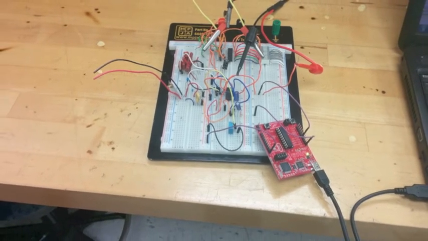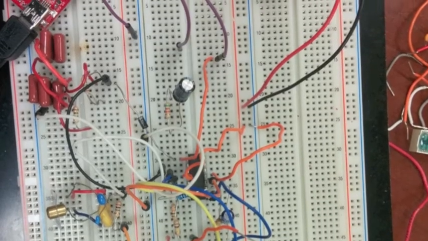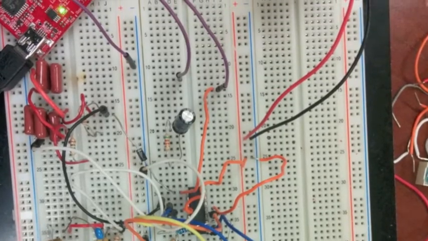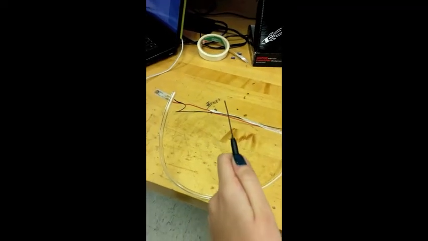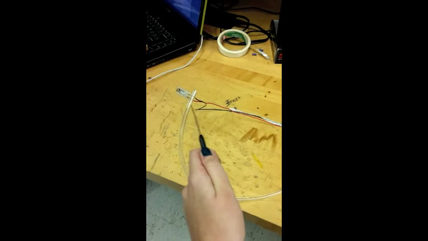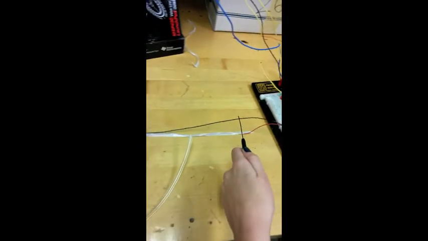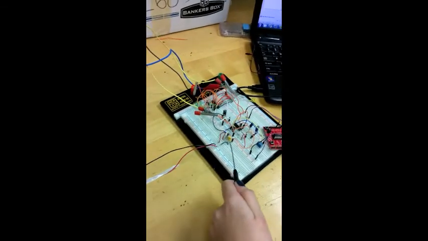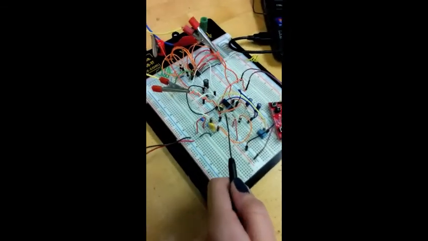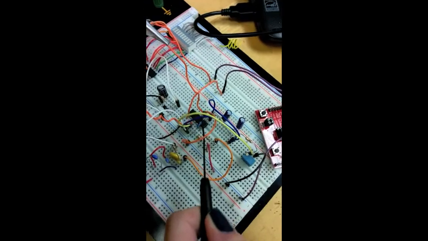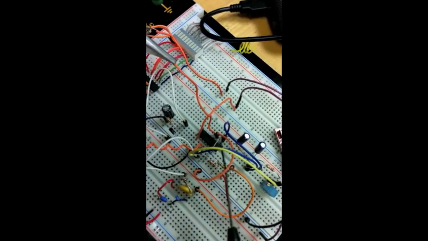Here you can see a picture of the final circuit. The piezoelectric transducer converts displacement to an electrical signal. It goes through the wire here. The signal enters the circuit and gets amplified using the first op amp in the quad, which can be seen here. The quad operational amplifier.